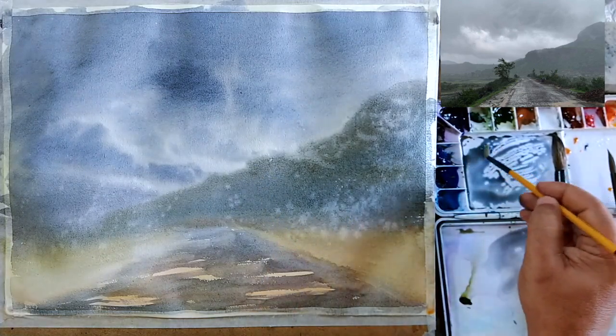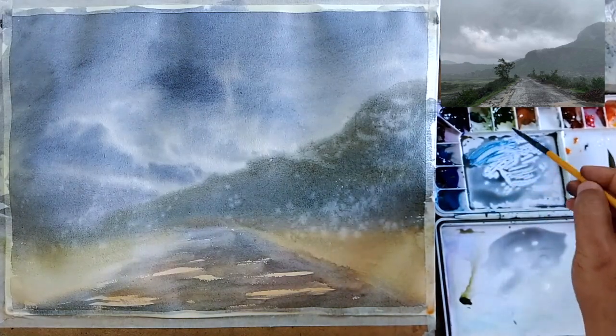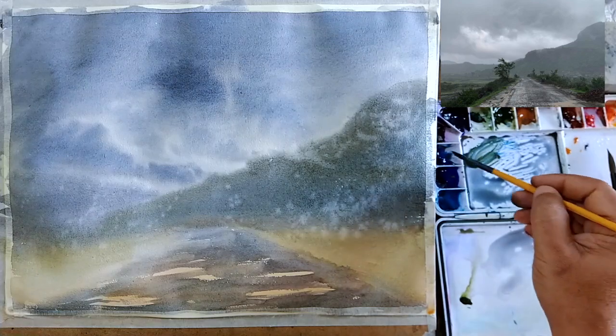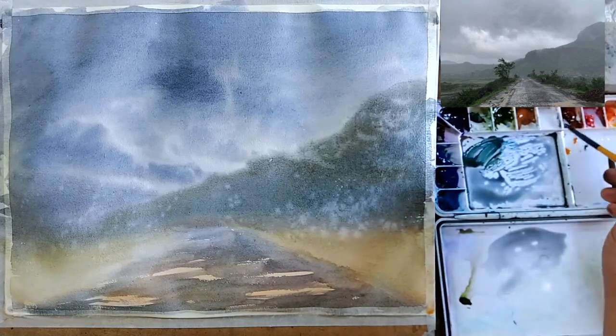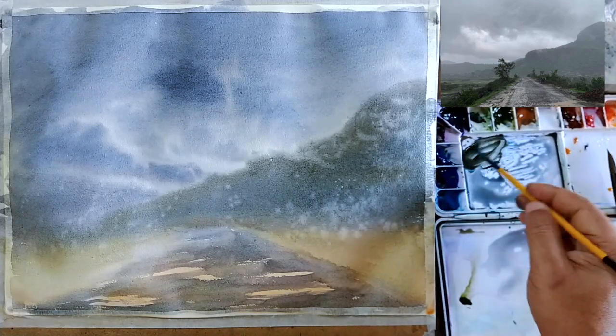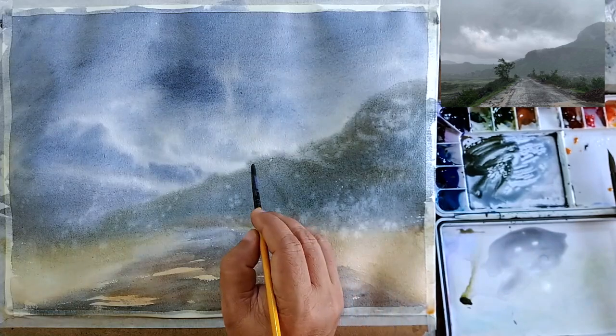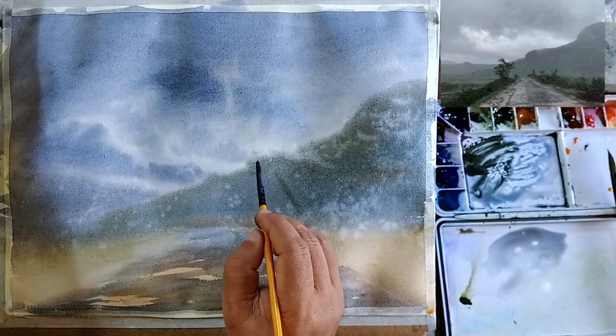So what I do is I take a smaller brush, and a little of bluish green tones. I also took some burnt sienna. Okay, and then I'm trying to make some of these darker edges.